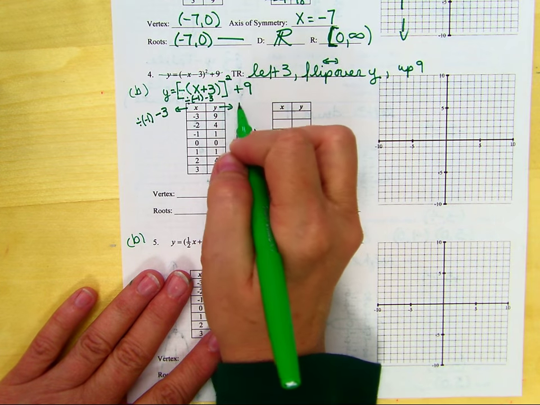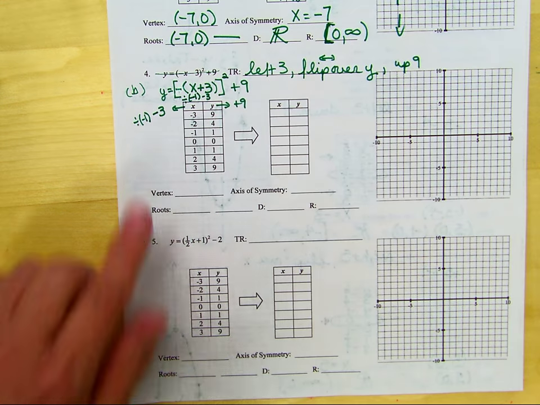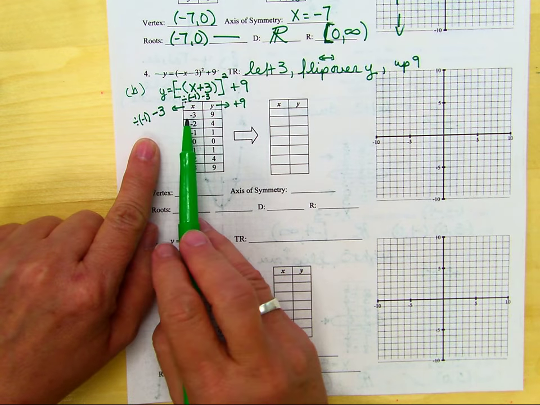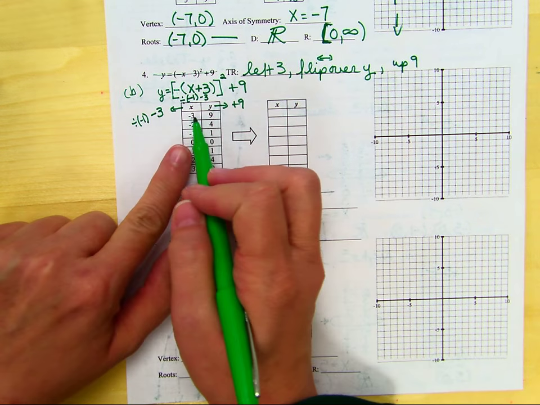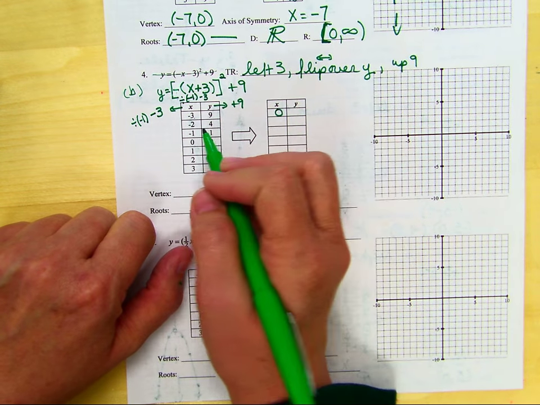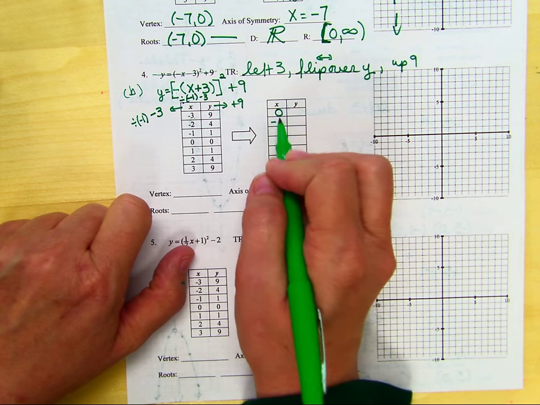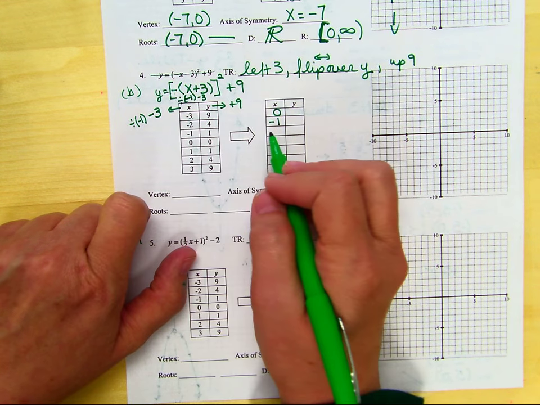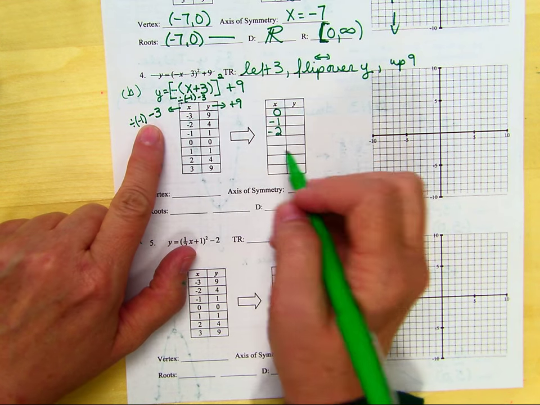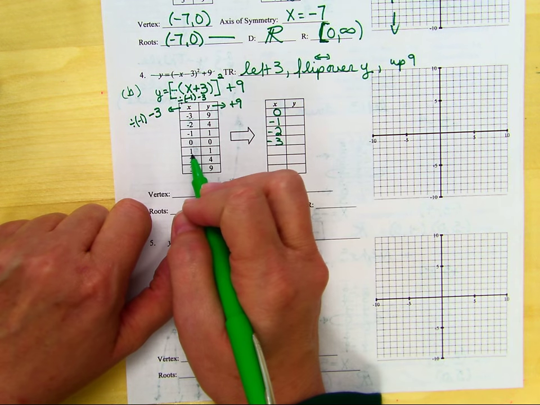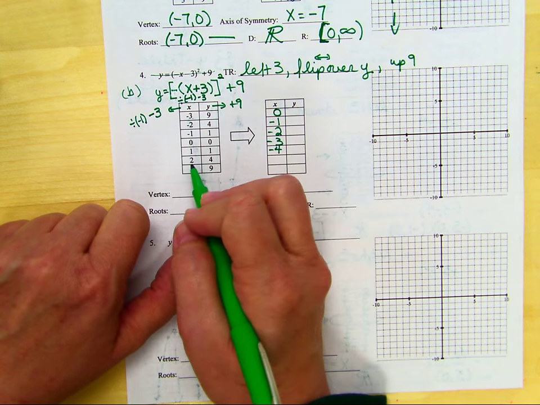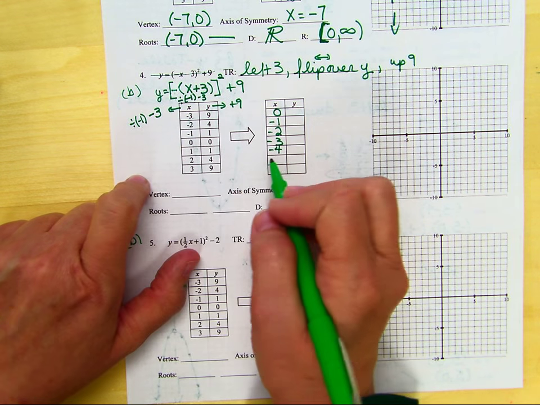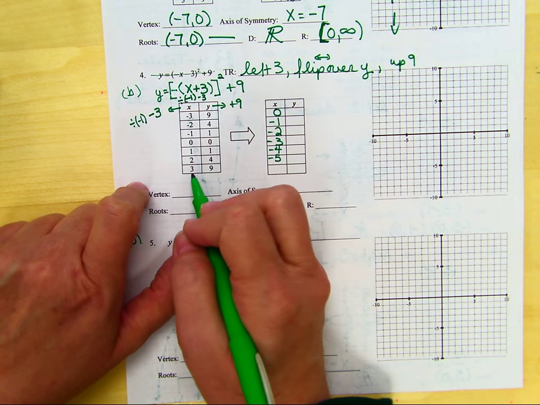Okay, so let's look down our x. First, we're going to switch the sign, and then we're going to subtract 3. So positive 3 minus 3 is 0. Positive 2 minus 3 is -1. Positive 1 minus 3 is -2. 0 minus 3 is -3. -1 minus 3 is -4. -2 minus 3 is -5. -3 minus 3 is -6.